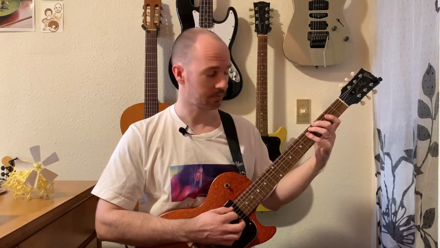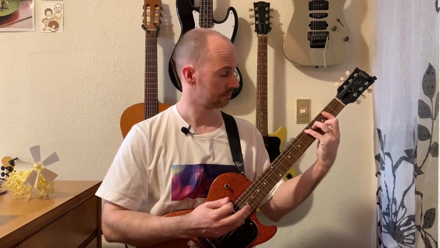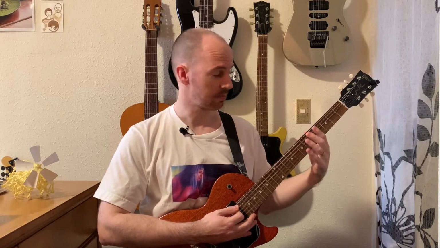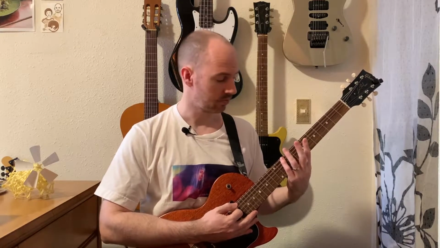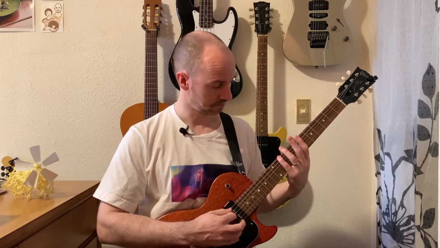So if we play the D, for example, and we start in the C shape, the root is here, and here's the shape. Then the A shape, the root is in the same place. Then the G shape, I'll just play an abridged version of this. So the root is up here.